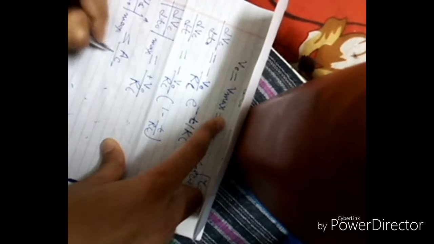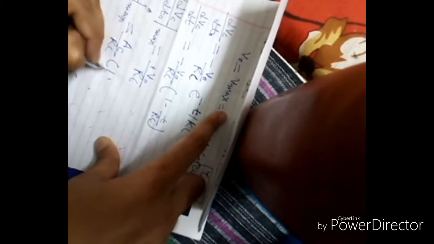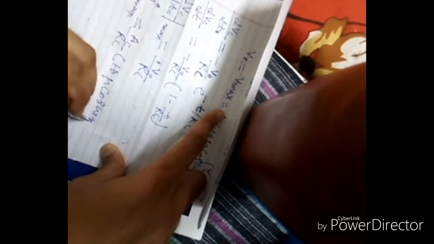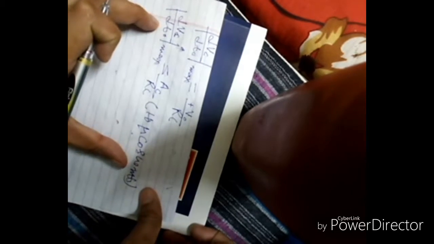V naught is nothing but Ac by RC into 1 plus mu cos omega m t. Okay, so this is my discharging rate of the capacitor. Now I am going to calculate the discharging rate of the envelope detector.